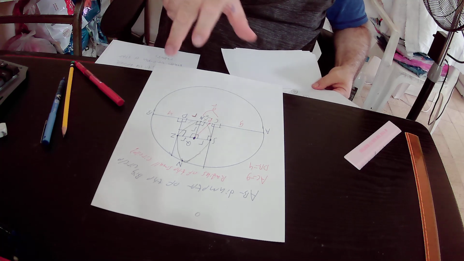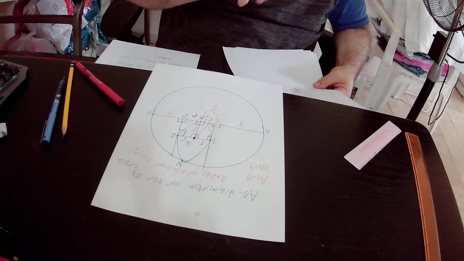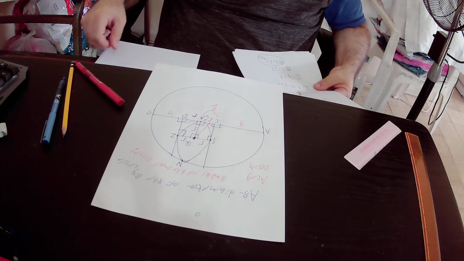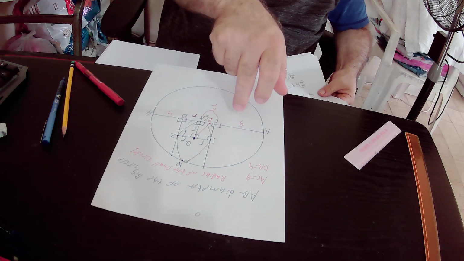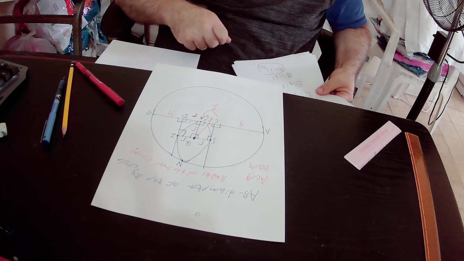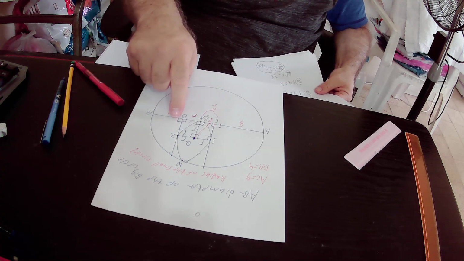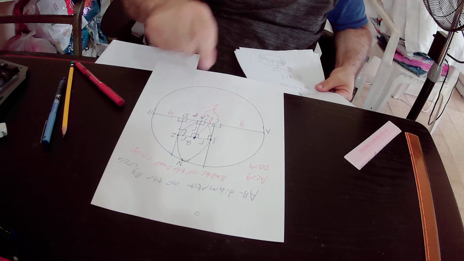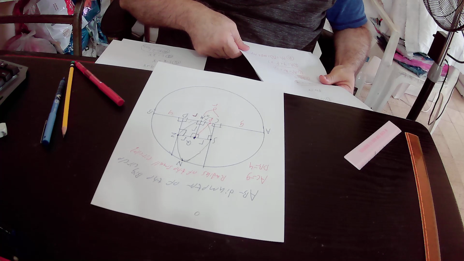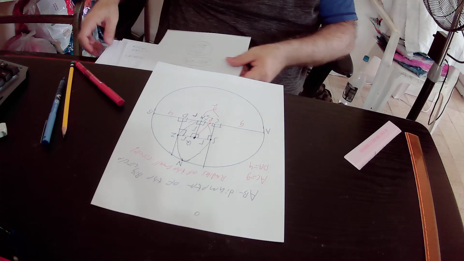And we also know that AB is the diameter of the big circle. And we know that AC equals 9 units and BD equals 4 units. And this angle is a right angle, and this angle also equals 90 degrees. Okay, and we want to find out the radius of the small circle.